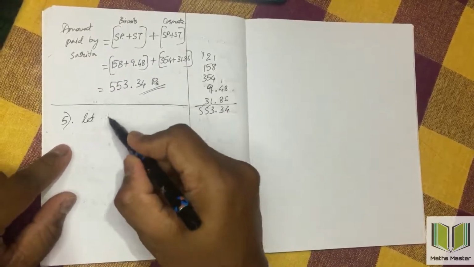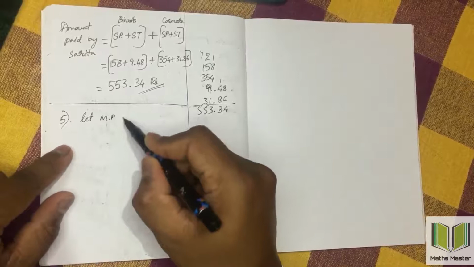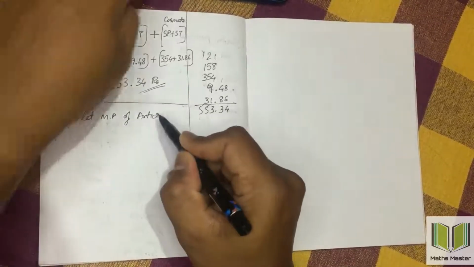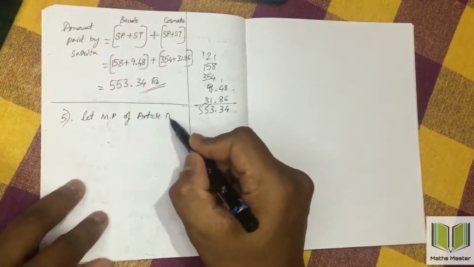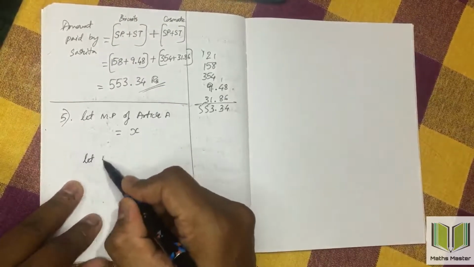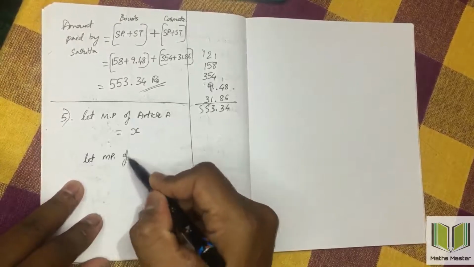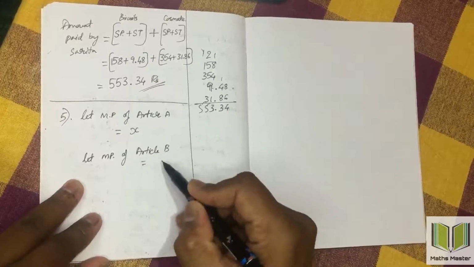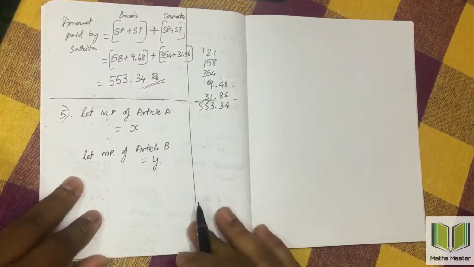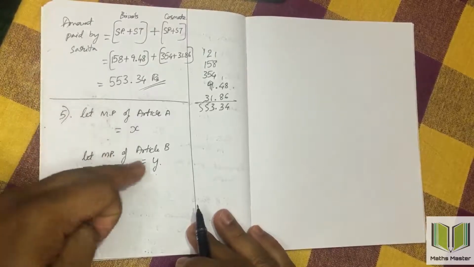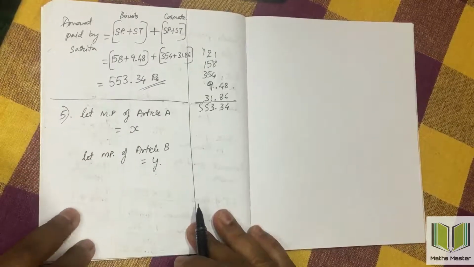Let market price of article A is equal to X and let market price of article B is equal to Y.